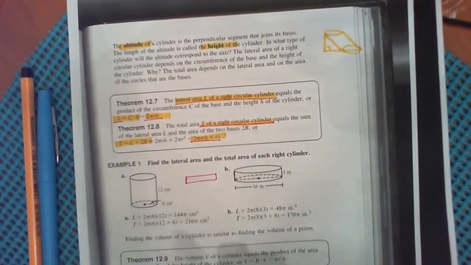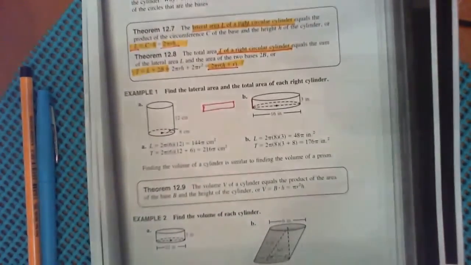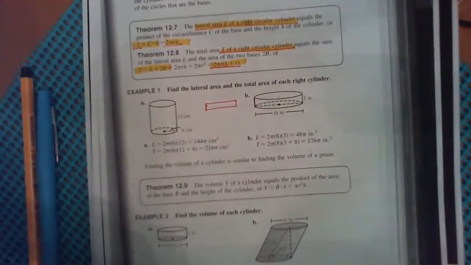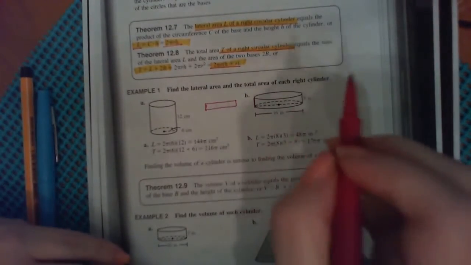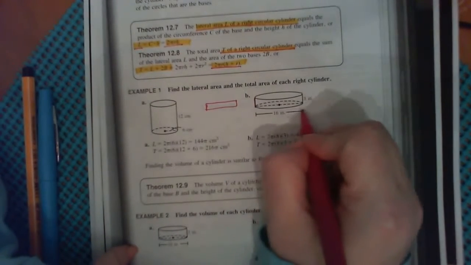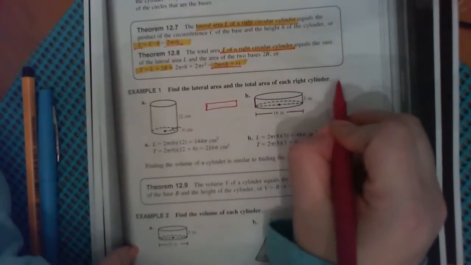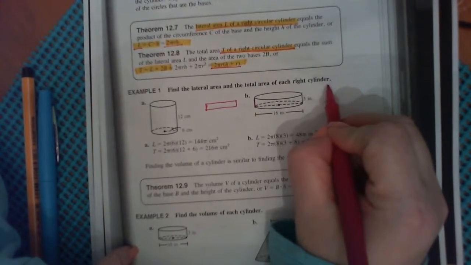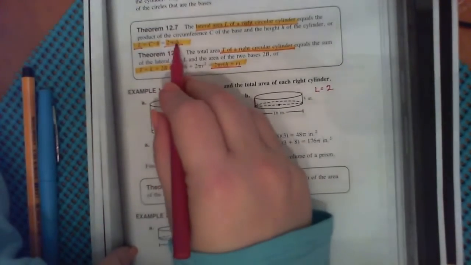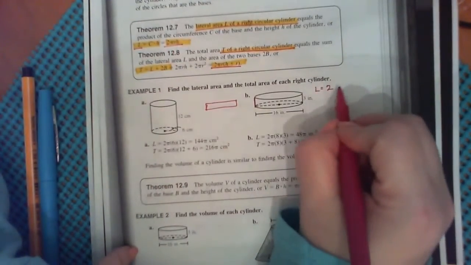Okay, so let's look at these two problems right here. Actually, I'm just going to look at this B. So it says that my height is 3 and that my diameter is 16. So I need to find the lateral area. I need 2 times pi times r times h.